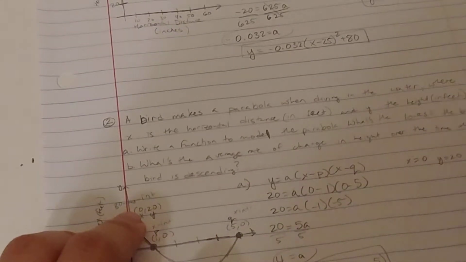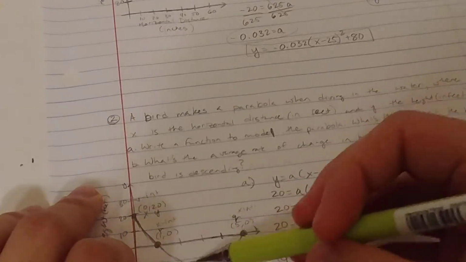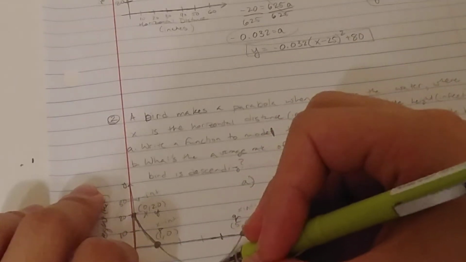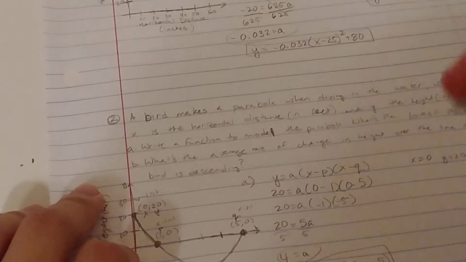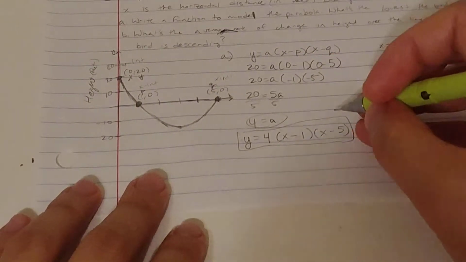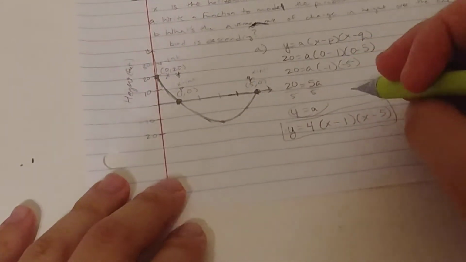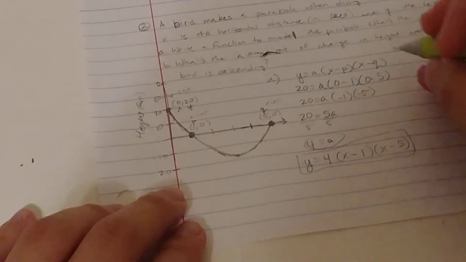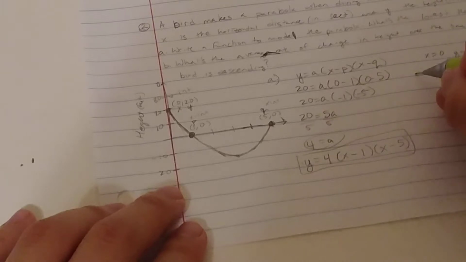And we also need the lowest point. So we're looking for the vertex. How do we find the vertex of a vertex form? We did that in one of the previous videos. You want to take the p and the q and take the average of those two.